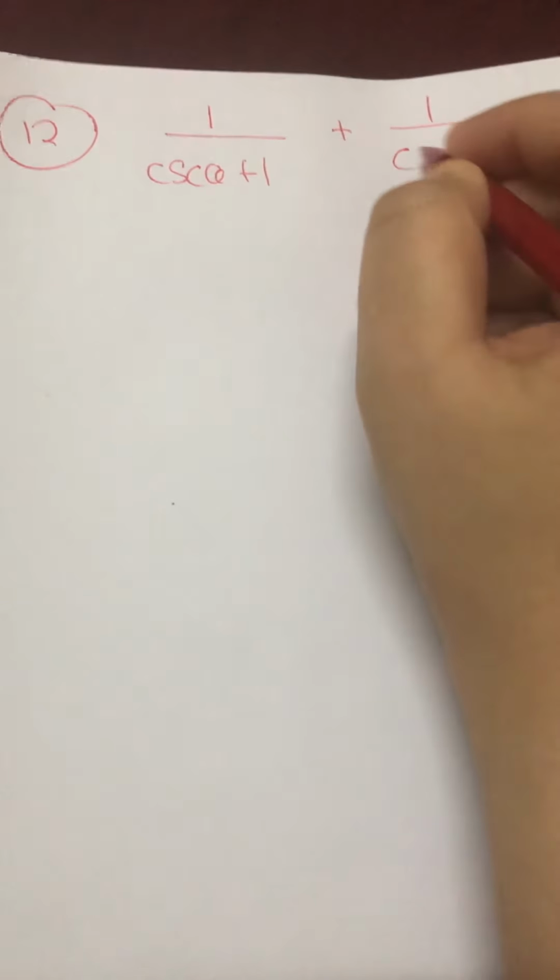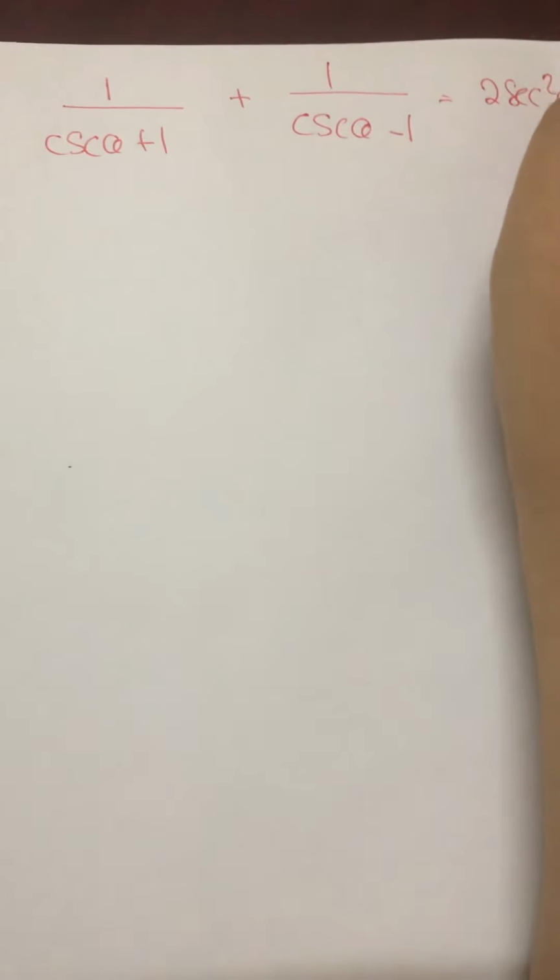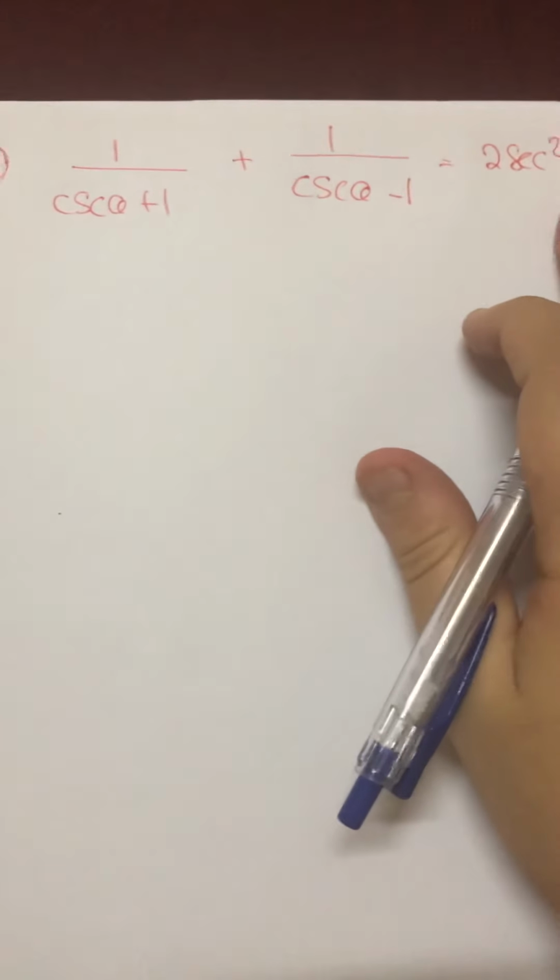Question number 12. 1 over cosec theta plus 1 plus 1 over cosec theta minus 1 is equal to 2 sec squared theta. So whatever you get as an answer, you must reach this. You must deal and reach this in the end.